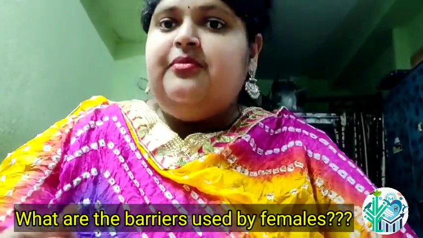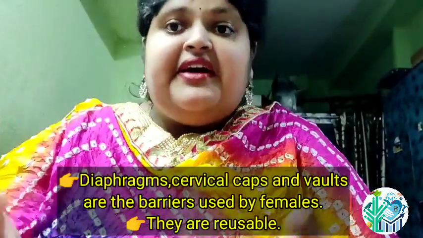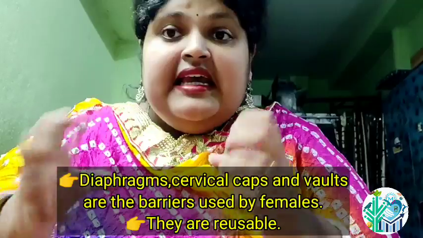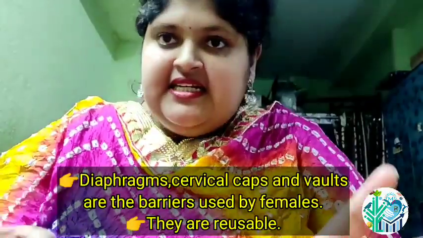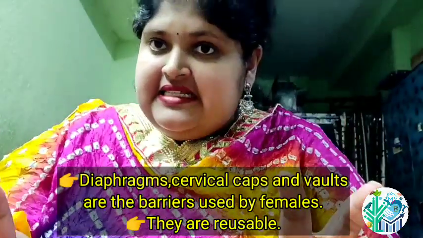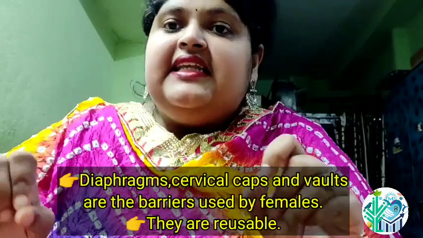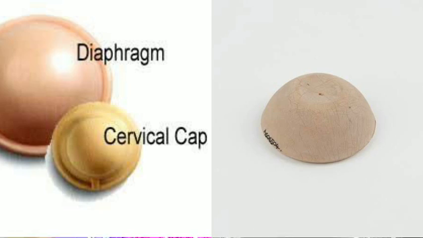Okay. What are the other barriers used by females? There are some special barriers like diaphragms, cervical caps and vaults. Diaphragms, cervical caps and vaults are the barriers which are used by females, and they are reusable.